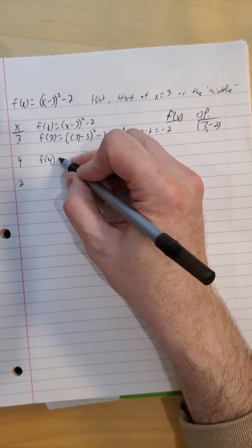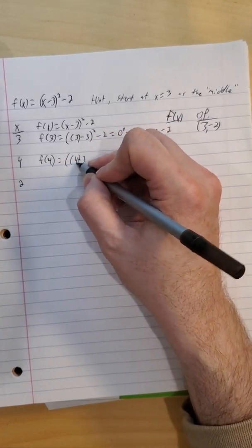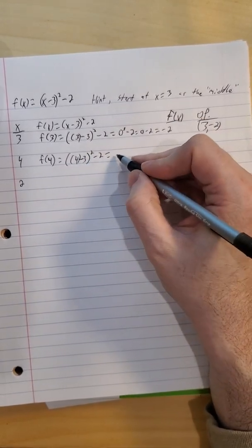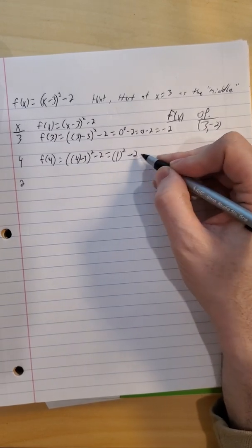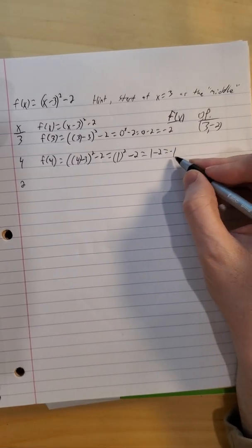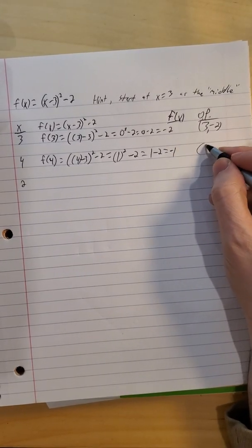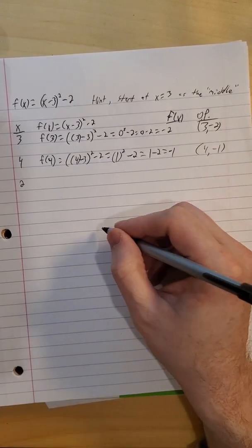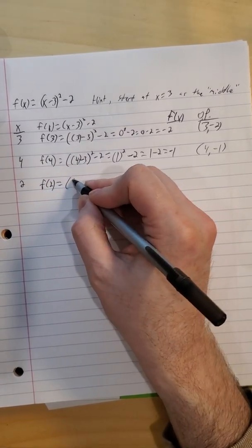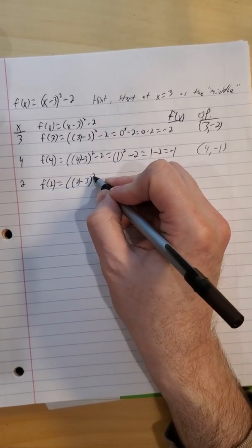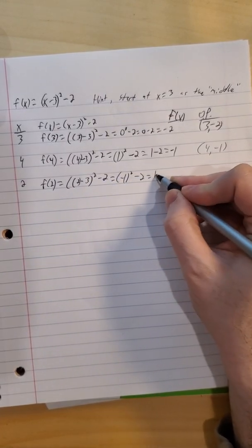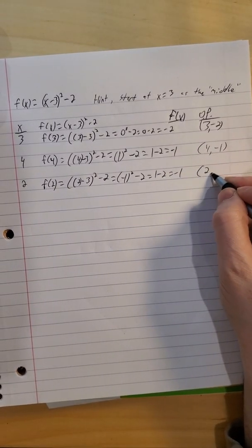f of 4, 4 minus 3 quantity squared minus 2. Order of operations, take care of the grouping symbol first. Exponents and radicals after that. No multiplication, division to worry about. Finish it off with addition, subtraction. So 4, -1 should be on our graph as well. Trying out the 2, f of 2, 2 minus 3 quantity squared minus 2. -1 quantity squared minus 2 is 1 minus 2, which is the same, -1.